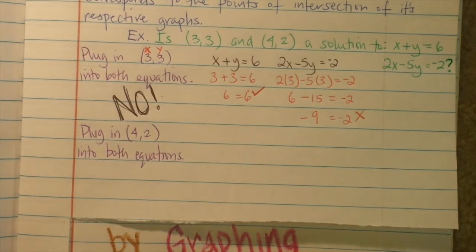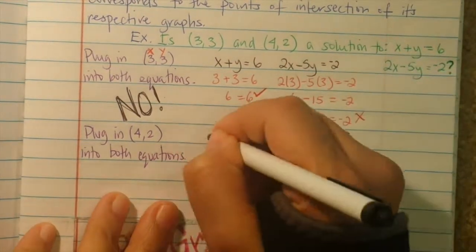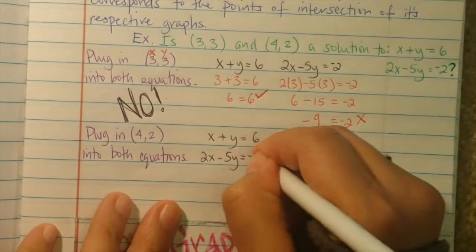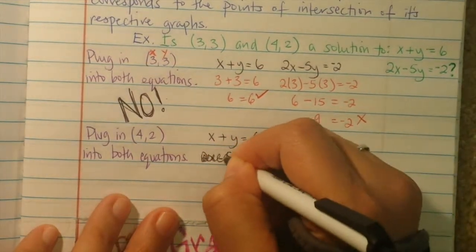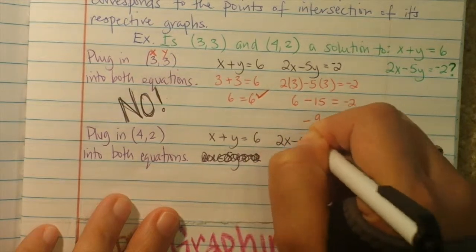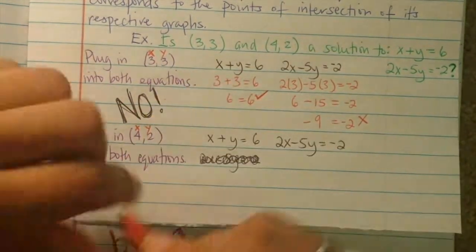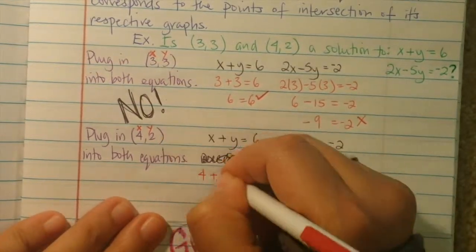So again, write the equations side by side. So first one is x plus y equals 6. And right next to it, so don't write it underneath like I just did, because I will come back and fix that. See, I just did. 2x minus 5y equals negative 2. Okay, and then all you're going to do is plug in x and y. So plug in 4 for x and 2 for y.